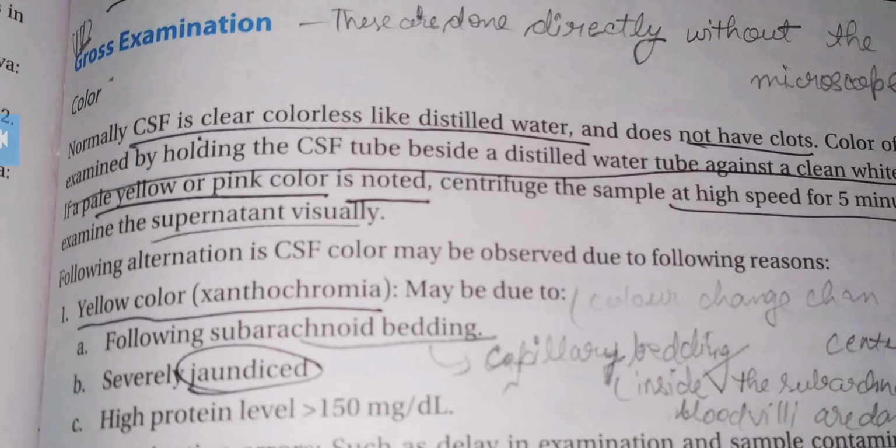The following alterations in CSF color may be observed due to the following reasons. When the color is observed in the tube against the white paper, what are the color differentiations which can be observed related to diseases or disorders?